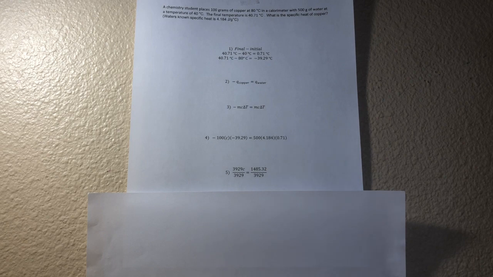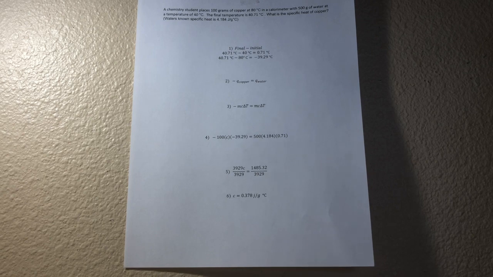The change in temperature of the copper is negative 39.29. The mass of the water is 500 grams. The specific heat capacity of water was given as 4.184, and the change in temperature of the water is 0.71. Now when we multiply, we get 3,929 c on one side and 1,485.32 on the other. Then we divide by 3,929 to isolate c and find the specific heat capacity of copper. The specific heat capacity of copper is 0.378 joules per gram degree Celsius.